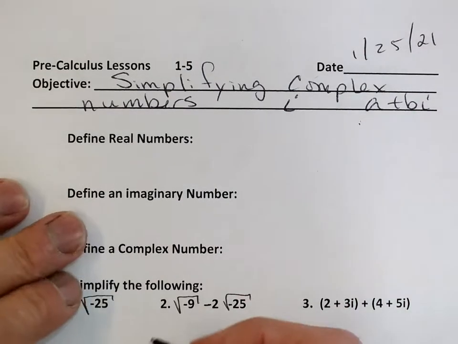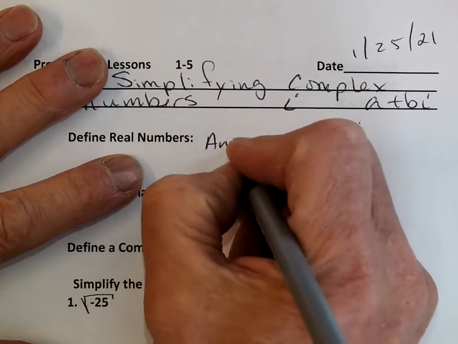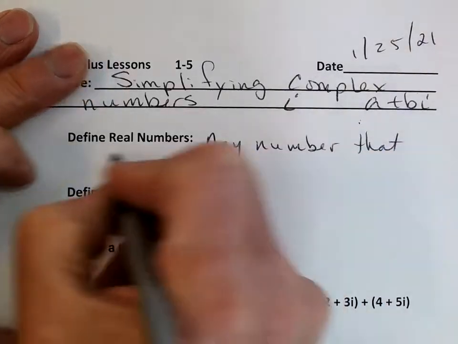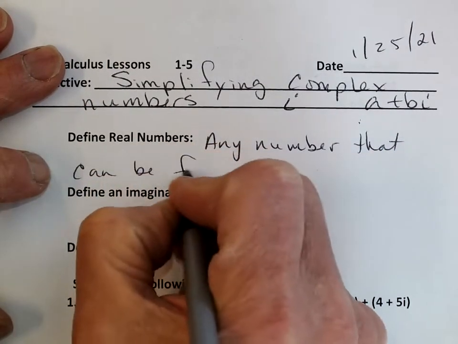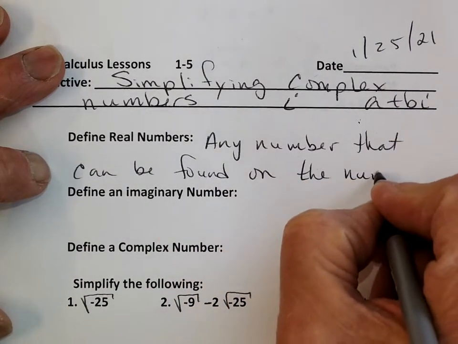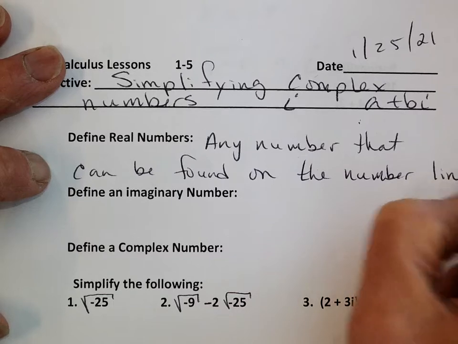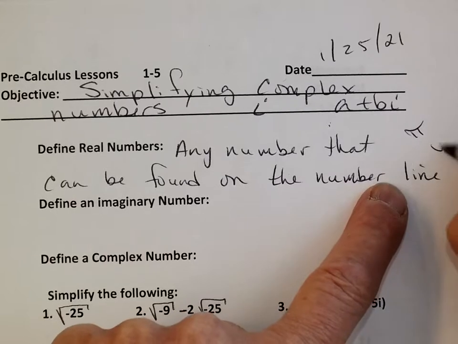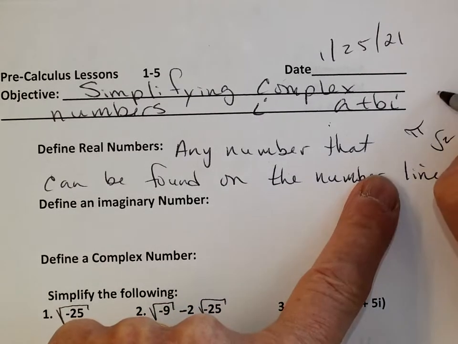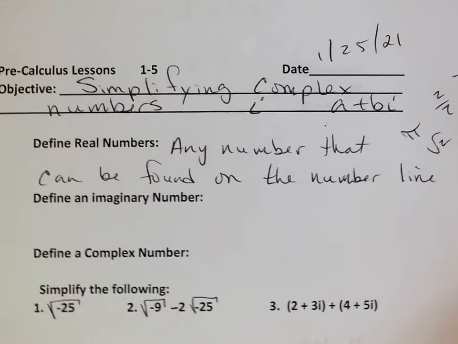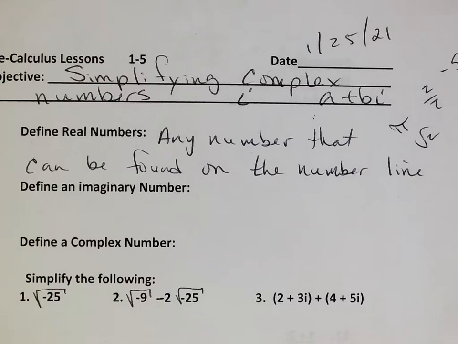I saw this a long time ago, and I like it: a real number is any number that can be found on the number line. I mean, pi can be a real number. Square root of 2, 2/7, -5. You name a number, it's a real number. Those are real. We can use those. We can find those on a number line.